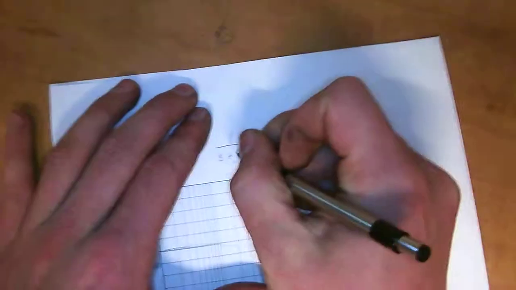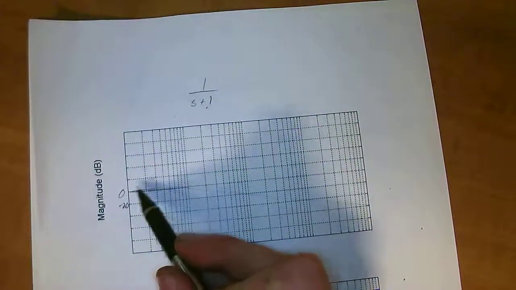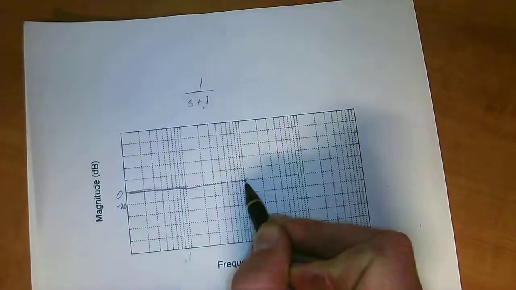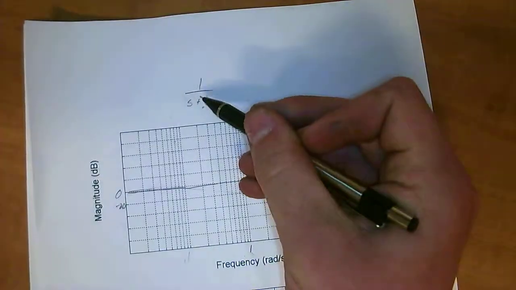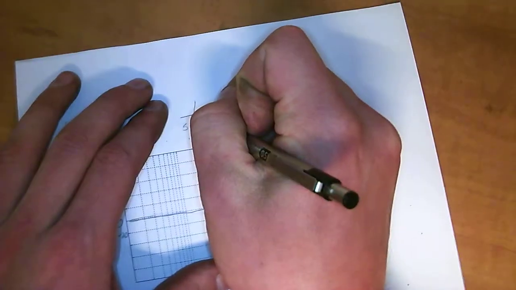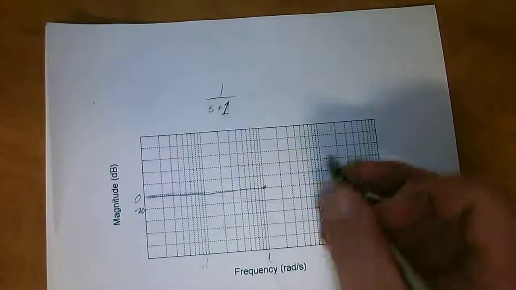Now, in order to show this, I'm actually going to change this back to 1. Putting the 1 right here, if you have the initial value of the Bode plot, you just go along at 0 until you hit the point 1. Like I said, the frequency is the same as the value of the pole. This is just 1, not 0.1. Make that very clear. But then once you get here, you go to negative 20 dB per decade.